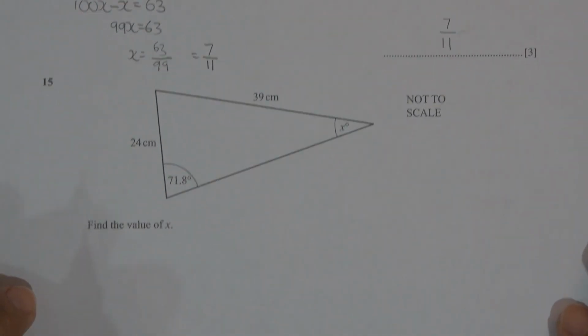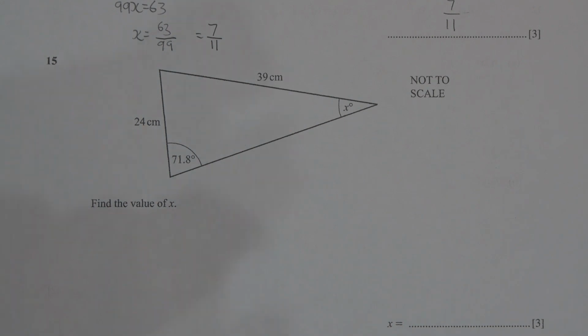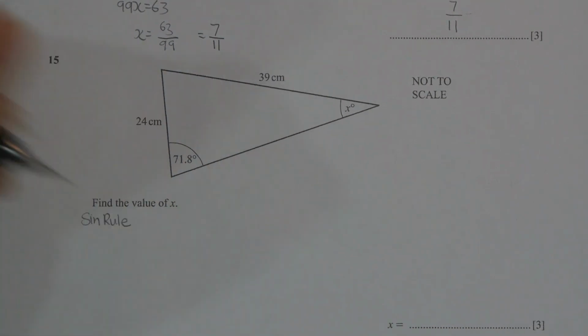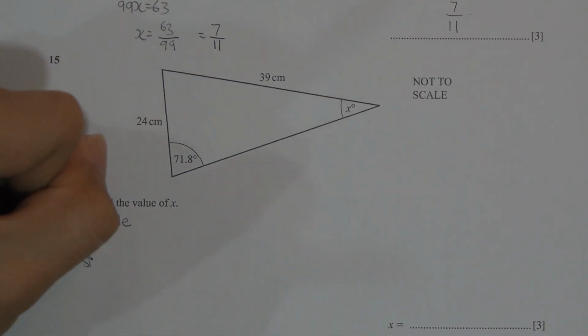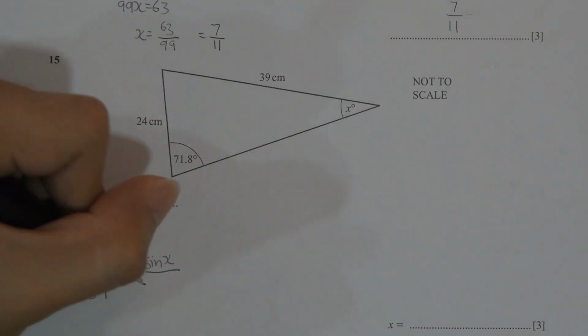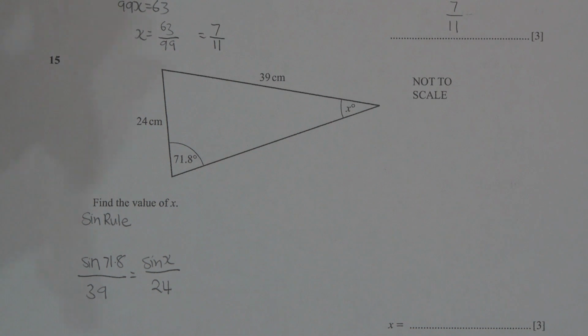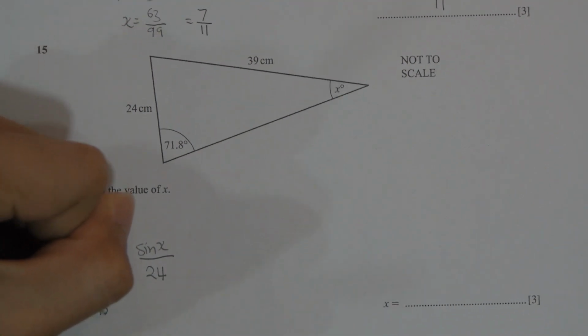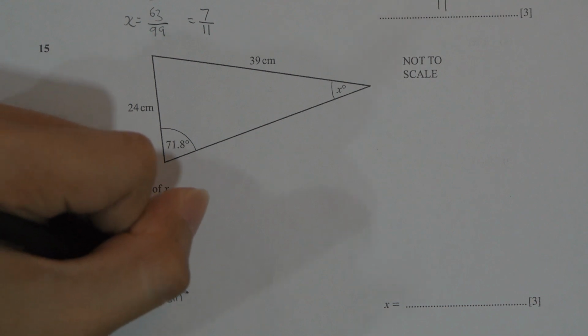For question 15, you are required to use sine rule. It's very straightforward. Sine 71.8 over 39, sine unknown over 24. Do the shifting, then you will be able to find the final answer.